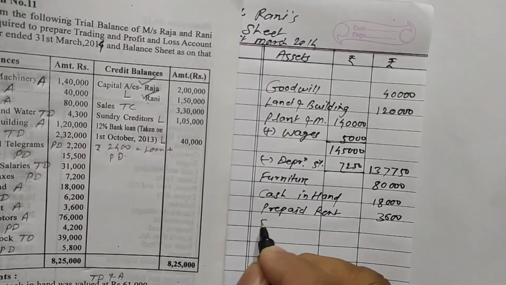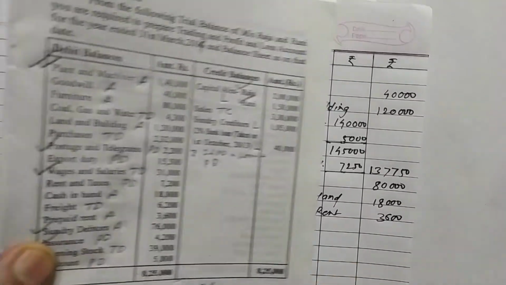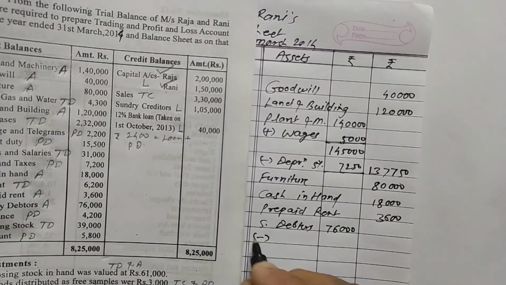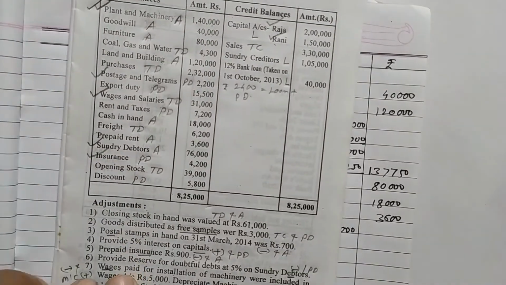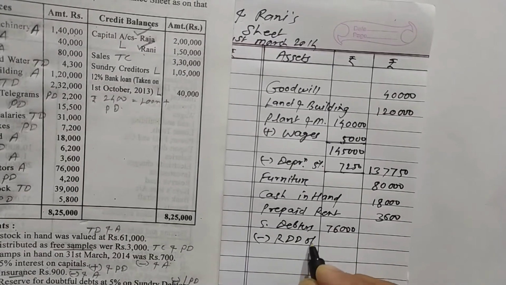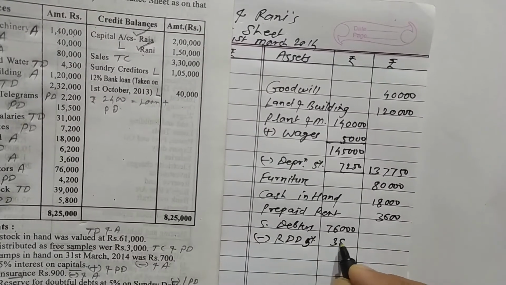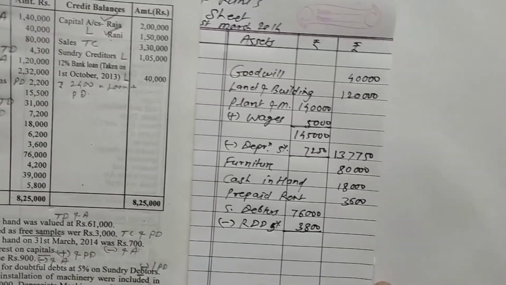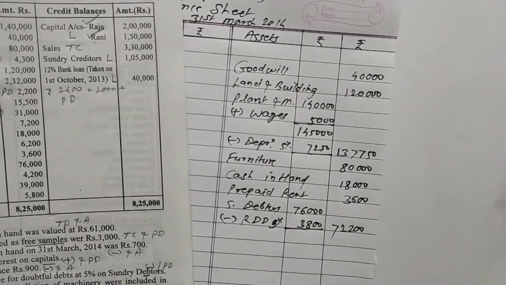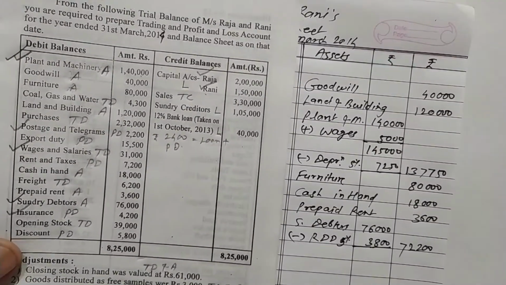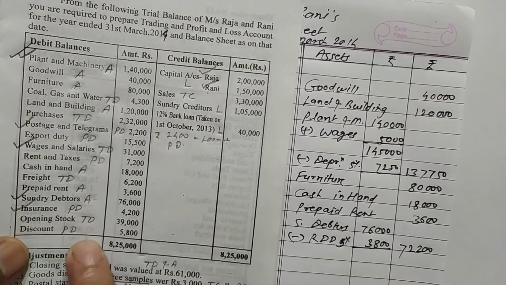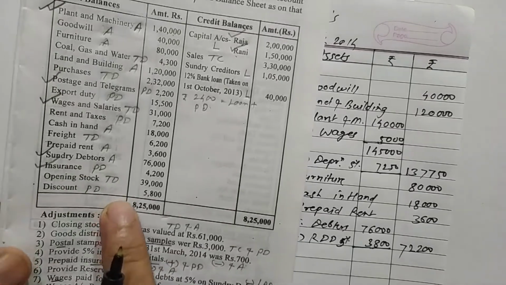Next is sundry debtors, rupees 76,000. Tick is there. We have to find out the adjustment. Less RDD at 5%, rupees 3,800. Deduction comes to rupees 72,200. Okay. Now see in adjustment.